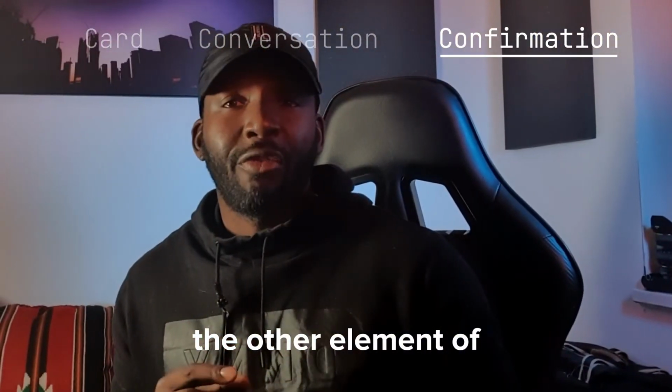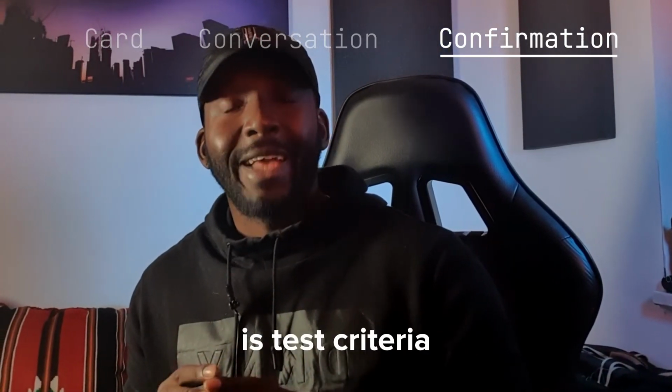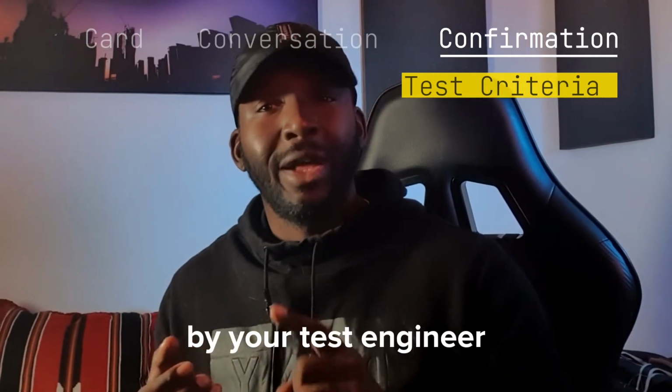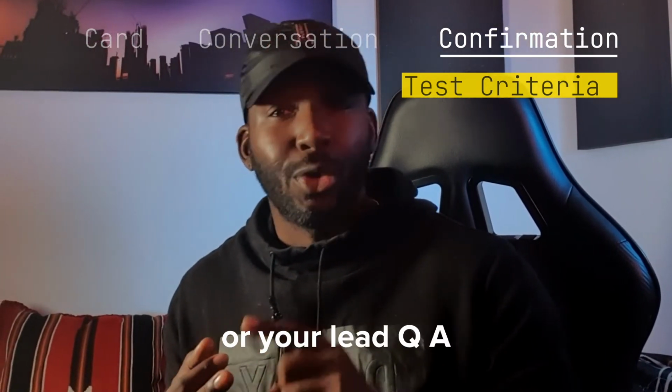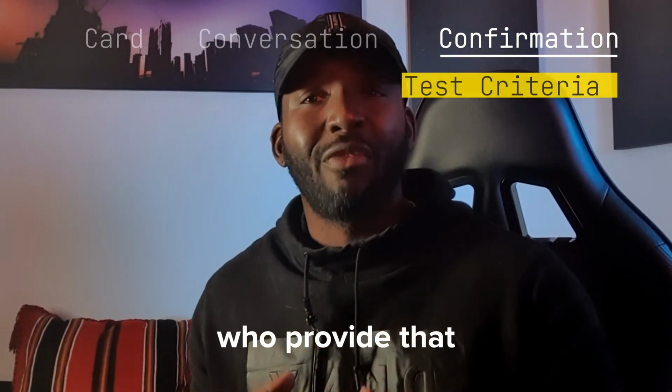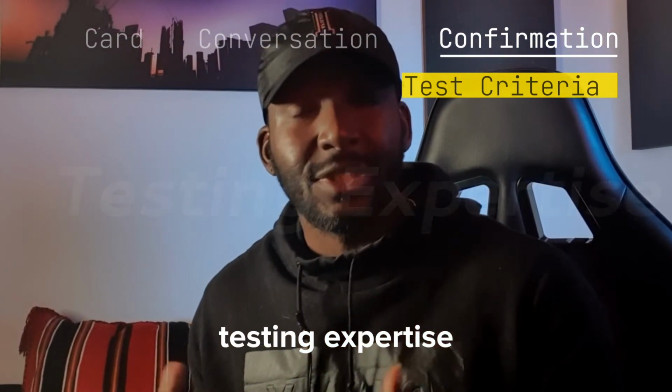The other element of confirmation that we can use is test criteria. Test criteria is something that really should be drafted by your test engineer or your solution tester or your lead QA, or one of the QAs in the team. Basically, the people who provide that testing expertise to your team.